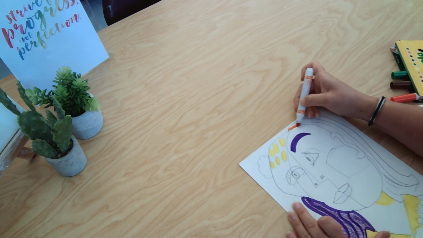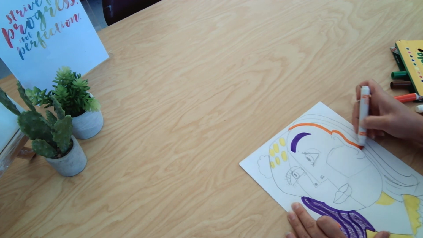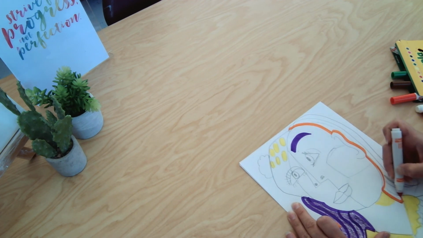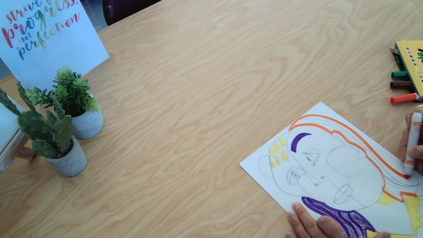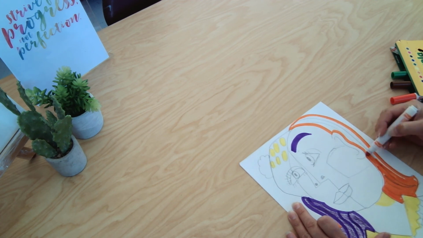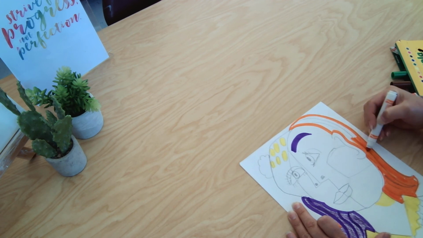So let's say I want to color her hair on this side with some orange. Again, I'm outlining. I'm holding my marker kind of to the side. And instead of tracing those lines, I'm going to color this whole thing in orange. And then I'm going to pretend that I'm all done with my portrait.